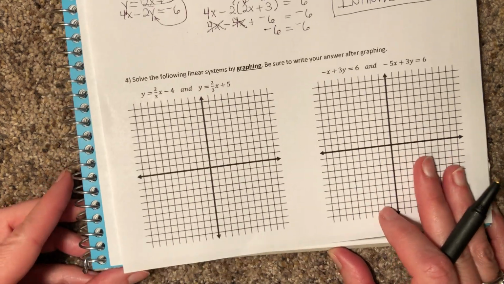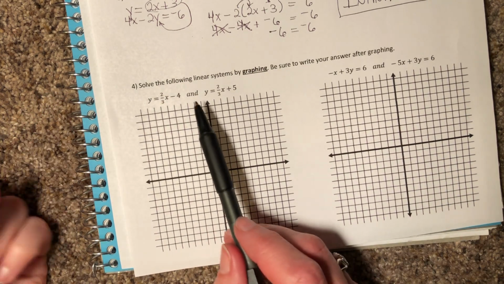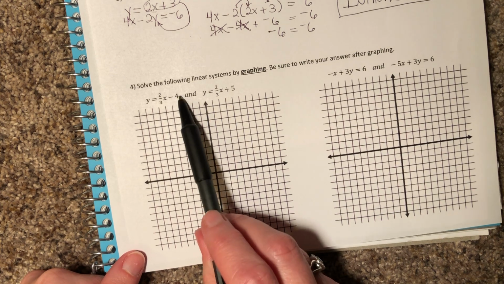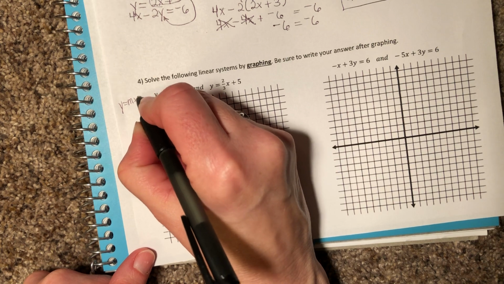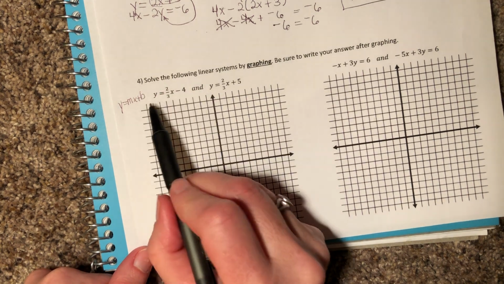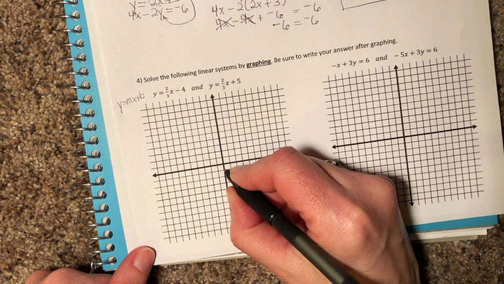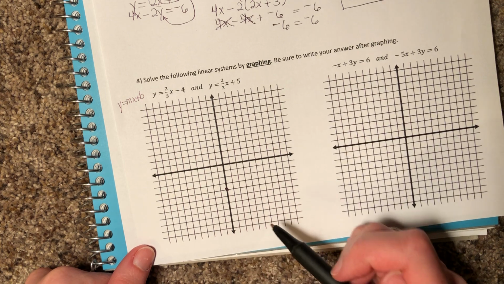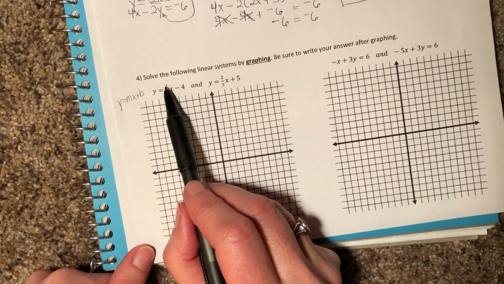Okay, number 4, we're going to solve by graphing. When you graph a line, remember the first thing you want to do is graph the y-intercept. It's y equals mx plus b. There's the general form. B, the negative 4, is where it crosses the y-axis. 1, 2, 3, 4. Then I have to use the slope to get 2 more points. The m, or the 2/3, is my slope.